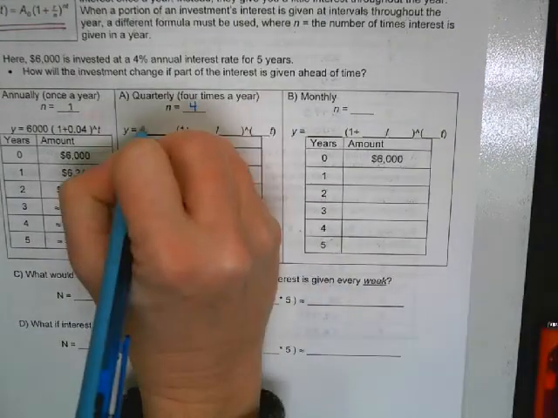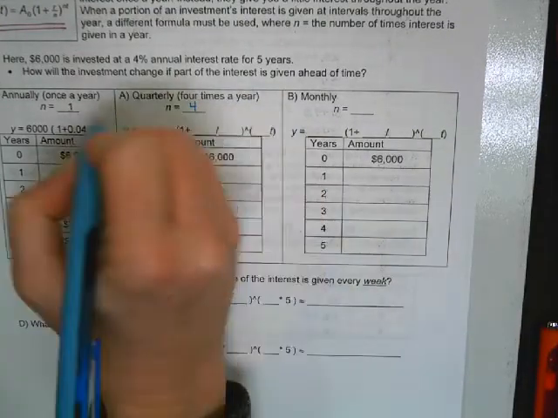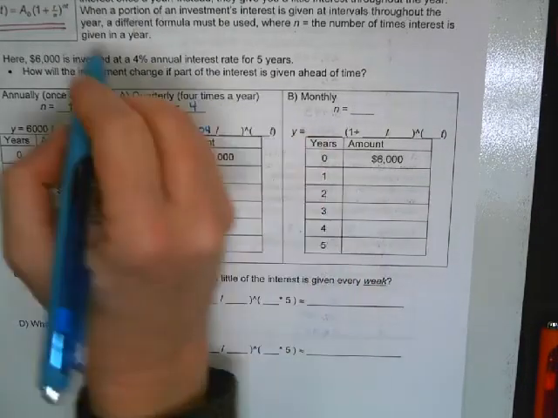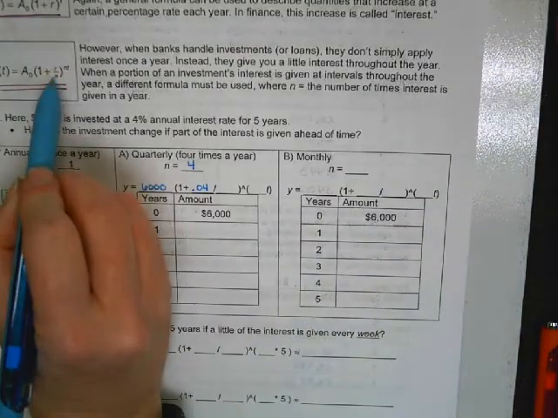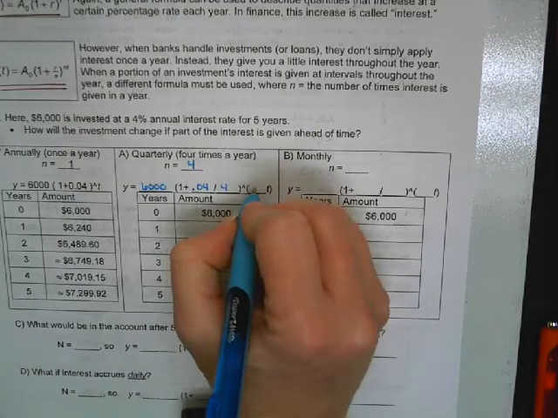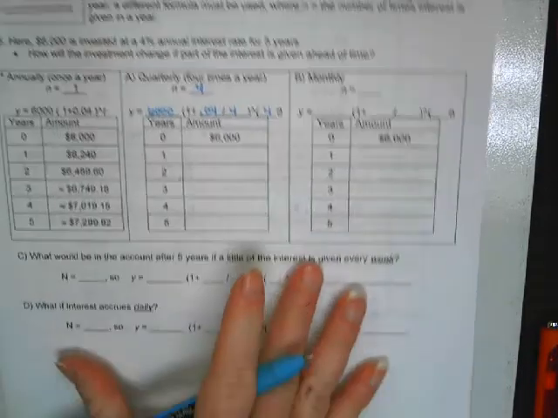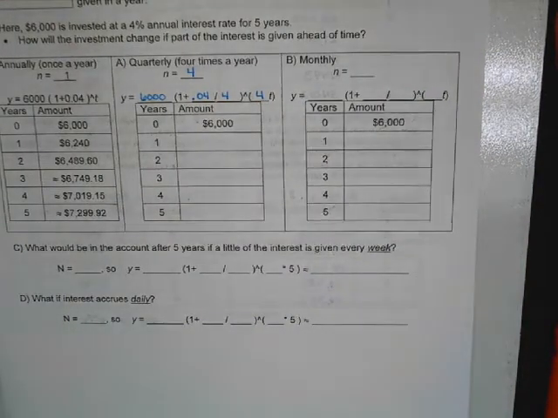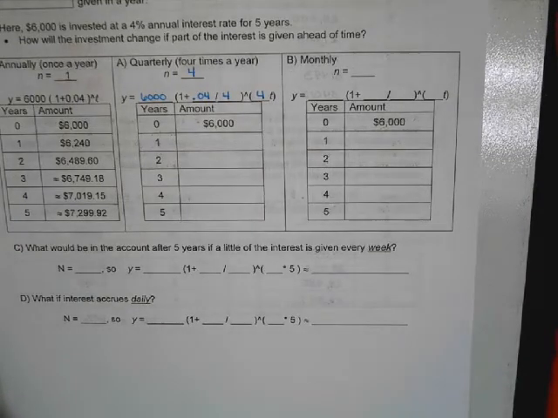Our initial value is going to be 6,000. Our rate is 4%, so we're going to write that as 0.04. You can see the formula right here. It's rate over times compounded, so quarterly is 4, raised to the NT, or 4 times T. Now I'm going to go put that in my calculator. Your calculator does not understand anything but x's and y's, so we're going to put it to the 4x power. It would benefit you to use your fraction bar because this gets all crazy with closing parentheses and stuff if you don't.